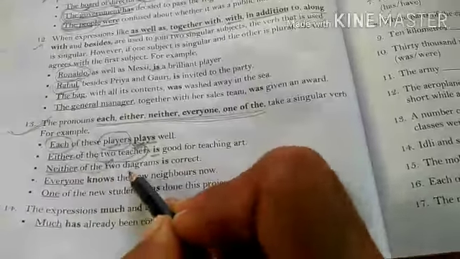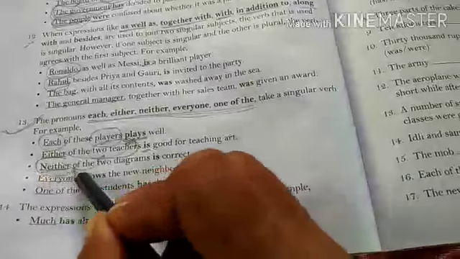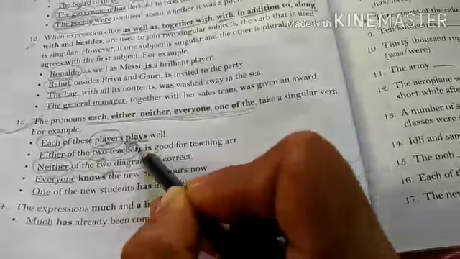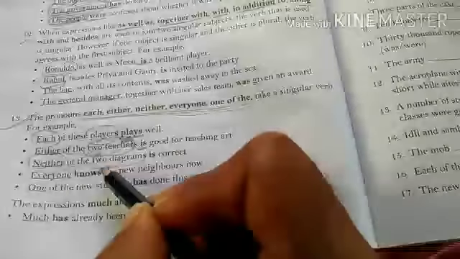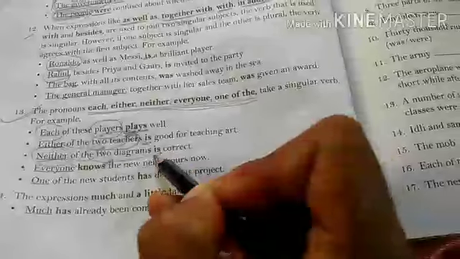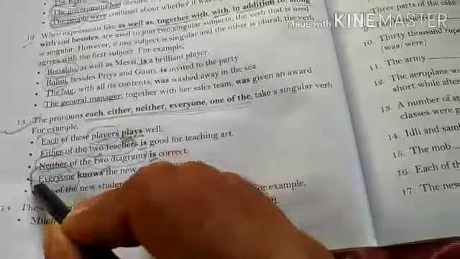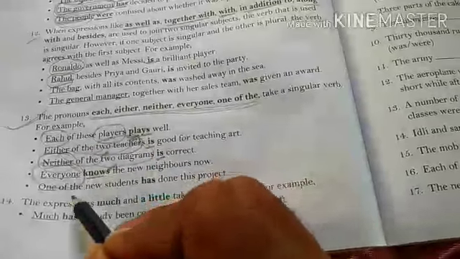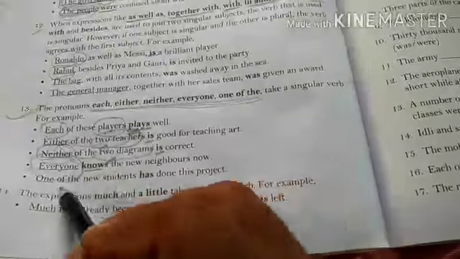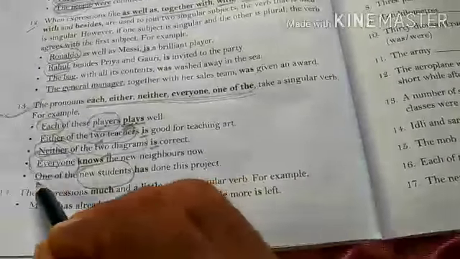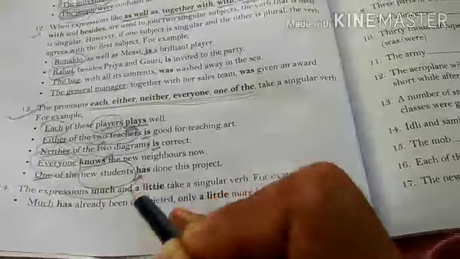Neither of the two diagrams is correct. So when we use neither, we are talking about two diagrams, but when we use neither, we talk about each of them, so singular. Everyone knows: everyone goes to an individual noun, singular noun, so singular verb. One of the new students: many new students are mentioned, but we are talking about one of them. That means one is singular, so we use a singular verb.